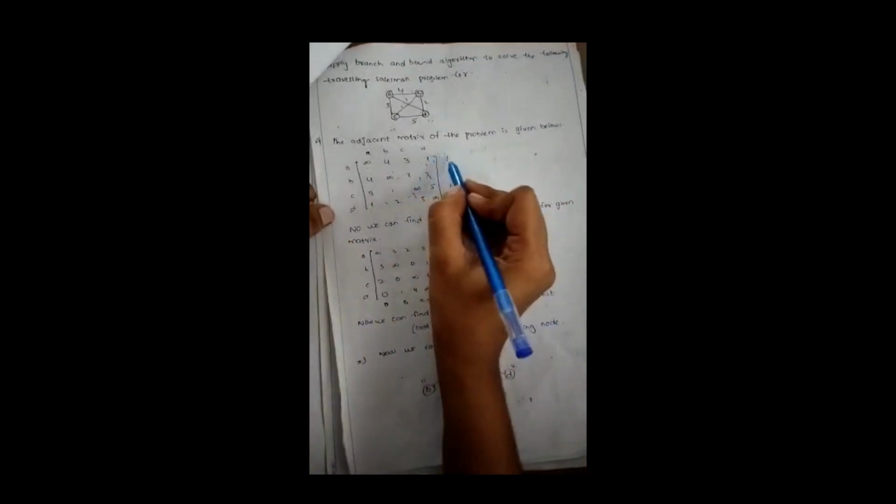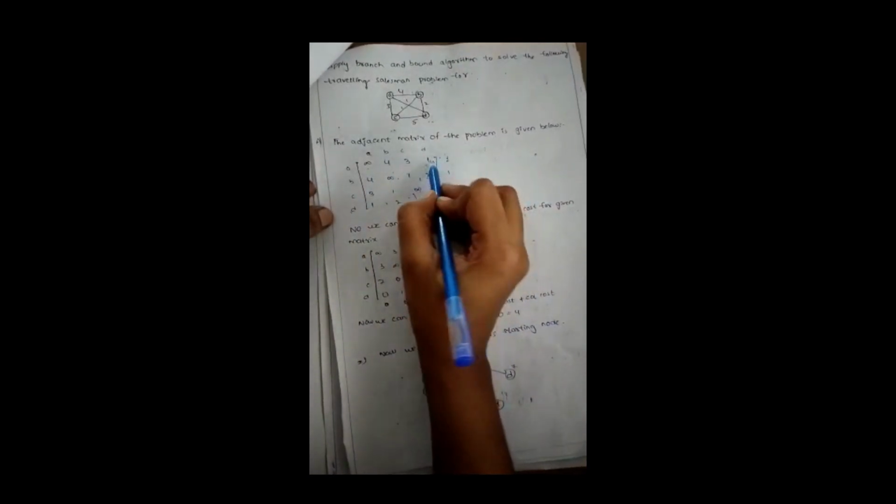Now I am considering the least value in each row. In this row the least value is 1, in this row 1, in this row also 1, in this row also 1. Now I am adding all these numbers, that is 4. This is the row reduction value, 4, and now I am subtracting 1 from all the numbers and I am getting this matrix.